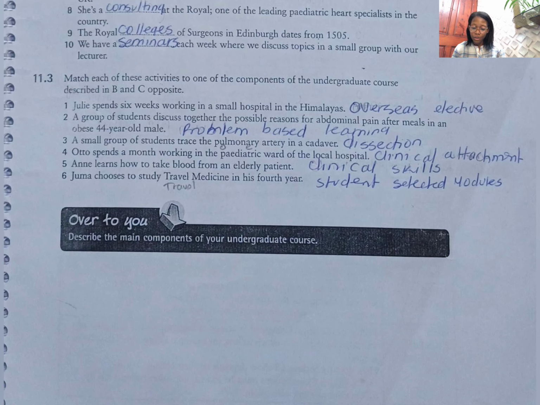Is dissections. 4. Otto spends months working in the pediatrics ward of the local hospital. Is clinical attachment. 5. Anne learns how to take blood from an elderly patient. Is clinical skills. 6. Juma chooses to study tribal medicine in his 4th year. Is students' selected modules.